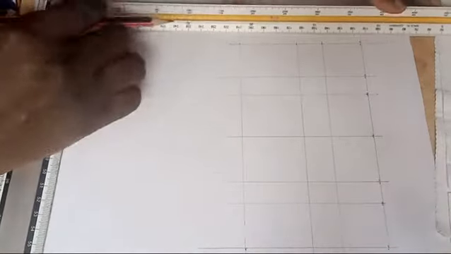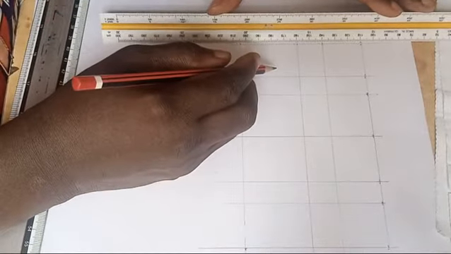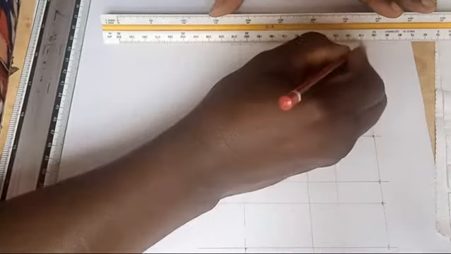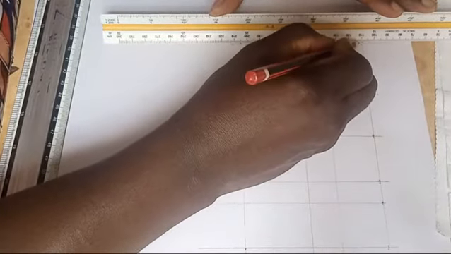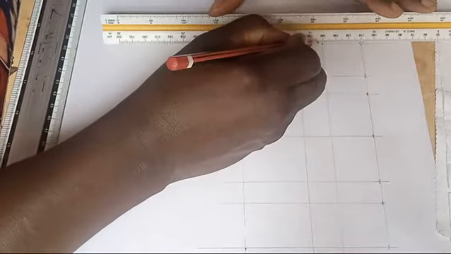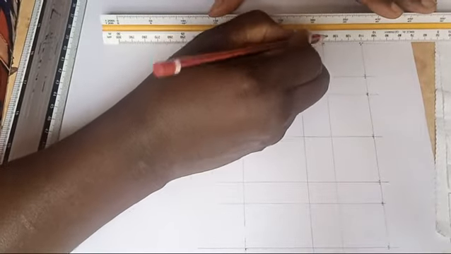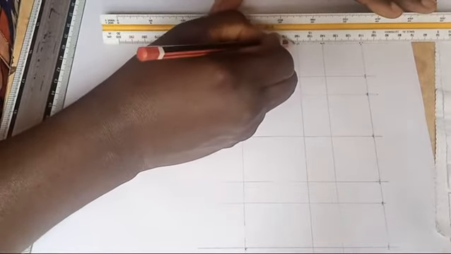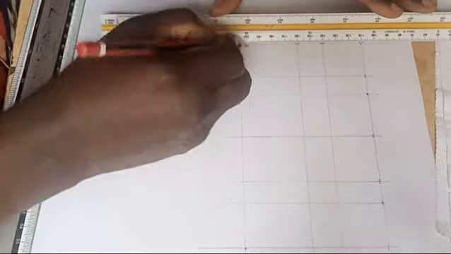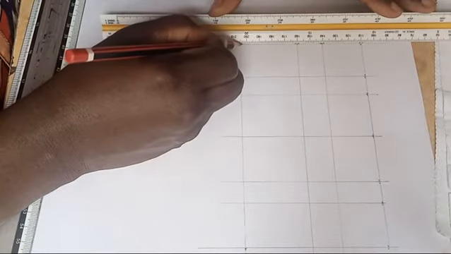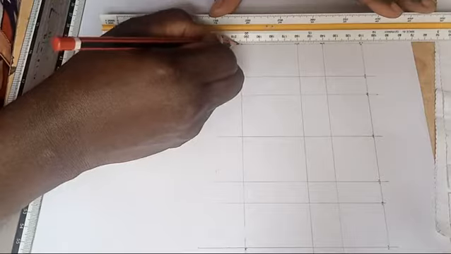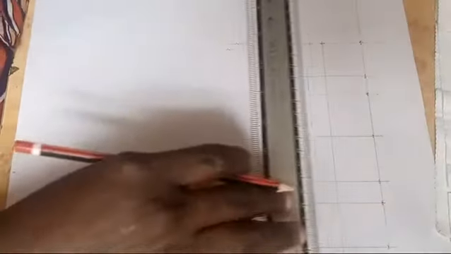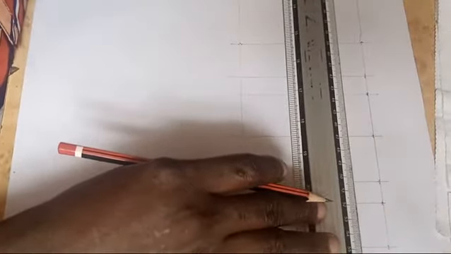Similarly for the horizontal one, you measure 100 mm above and below. This one too, 100 above, 100 below, 100 above, 100 below, and finally this one, 100 above, 100 below. So with this, we can now draw all the points, all the lines.